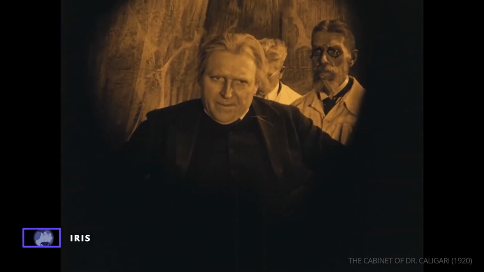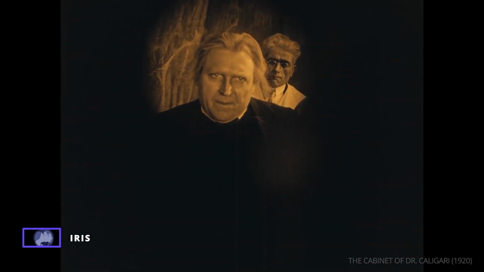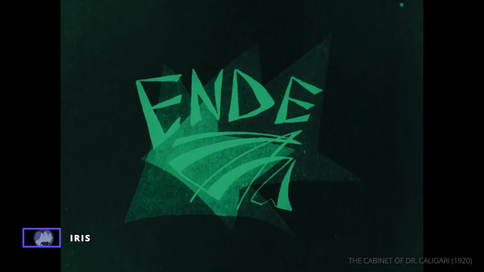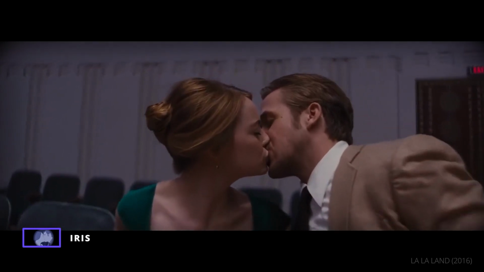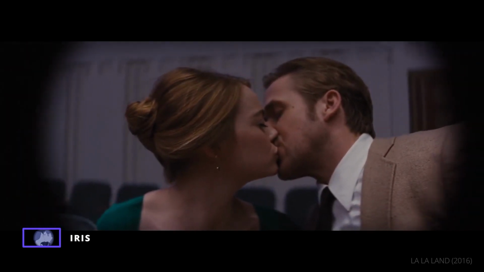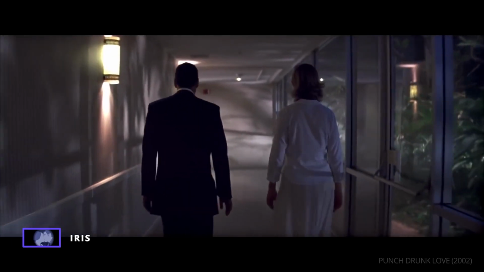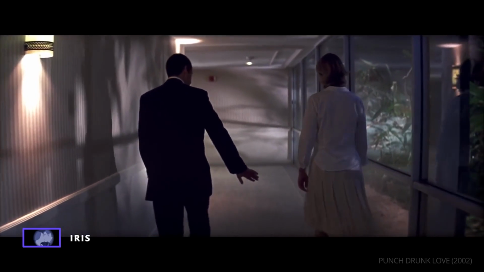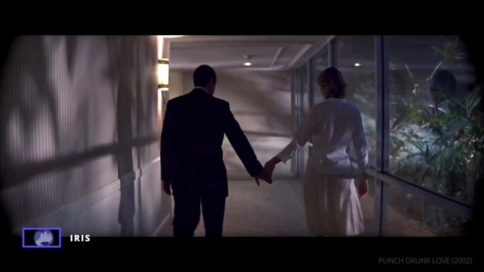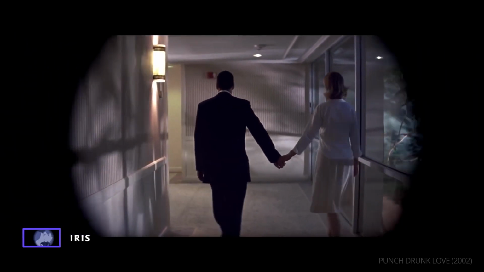The iris transition was commonly used like a fade in early cinema to open or close a film. The iris has since become rather outdated. However, in modern cinema, some filmmakers use the iris as a more stylistic choice. It's a great way to focus on a specific element, a visual technique similar to a zoom-in that focuses the entirety of the scene on a single emotion or idea.